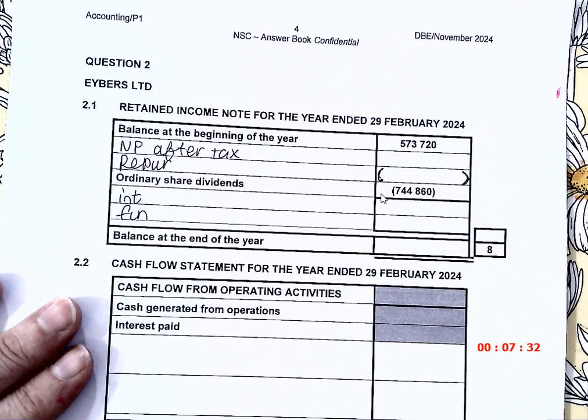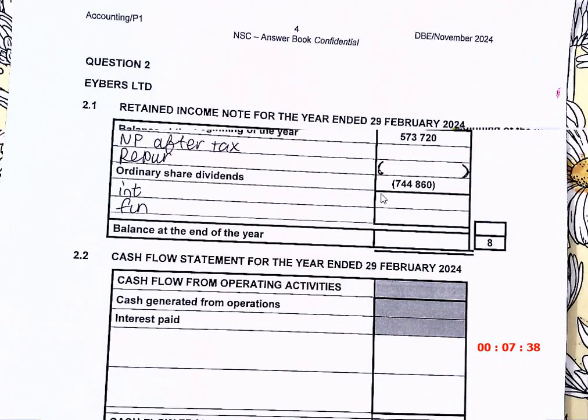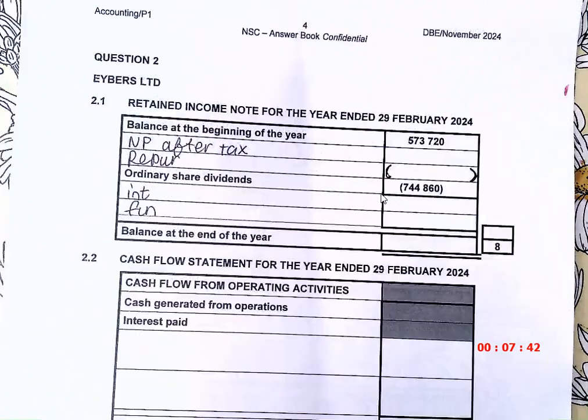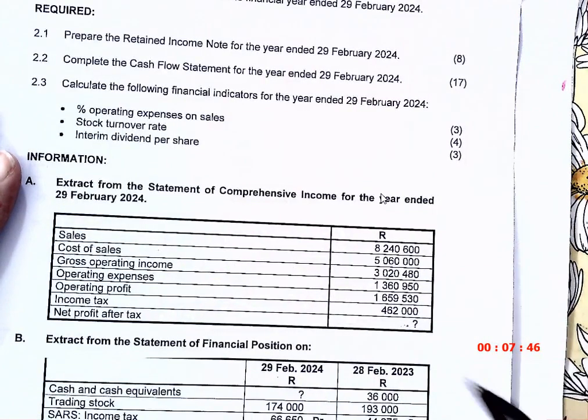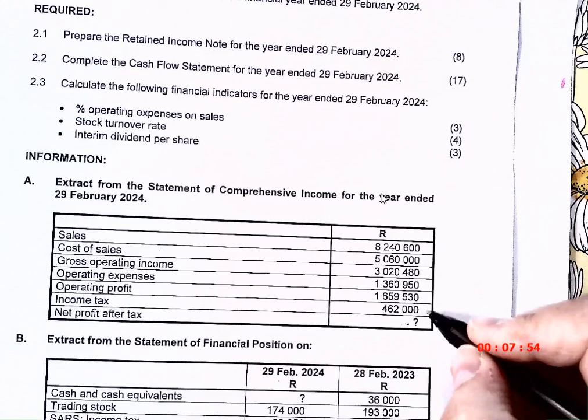Okay, so let's have a look. So now what do they give me? They give me the net profit after tax as a question. Oh, and now I want to cry, because what am I going to do? I need to go see. Oh, they did give me the income tax.